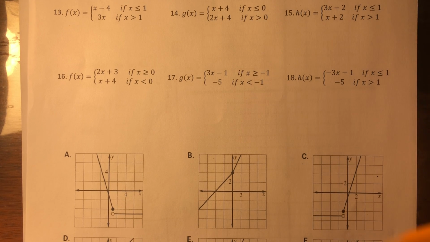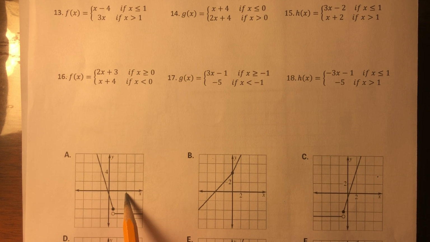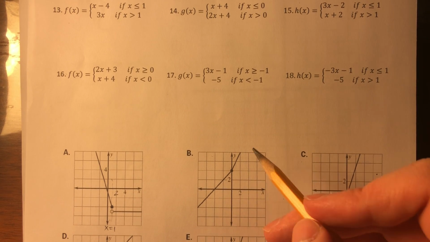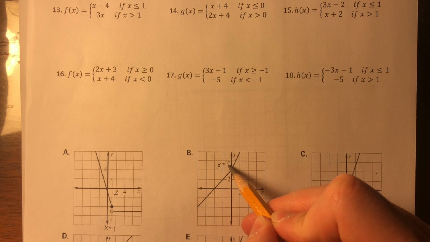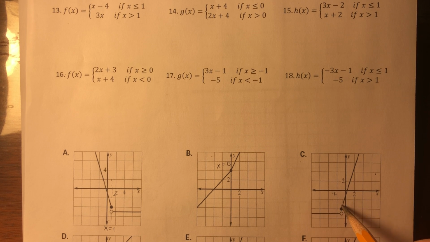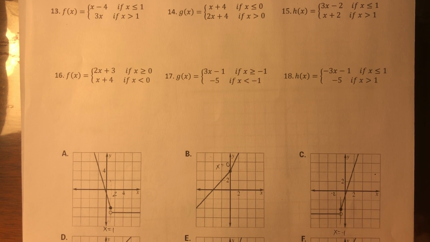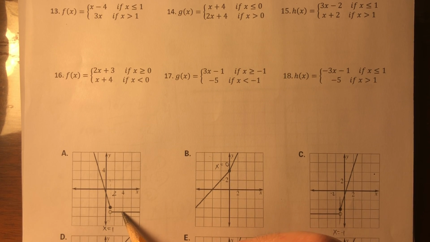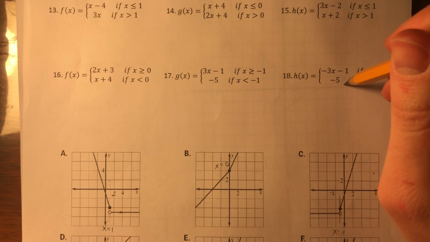Okay, so how I would go about this is I'm going to look for the dividing line of this function. For A, I start here at 4, so this is 2, and that means probably where this function splits is at x equals 1. Here, clearly it splits at x equals 0, and here, if that's 2, 0, this is negative 2, that splits at x equals negative 1. So that's going to help me narrow it down. For A, I'm going to look at all the functions that change at x equals 1. So that's 18 and 15.